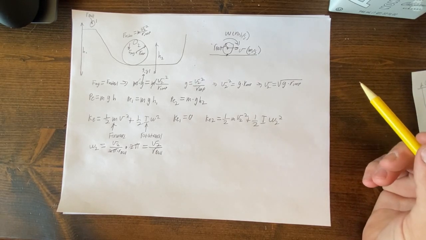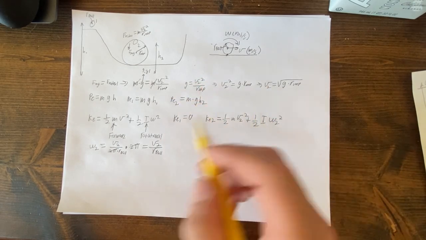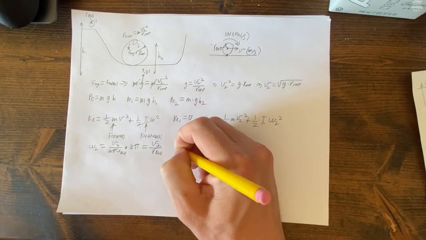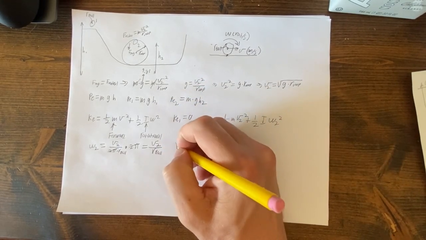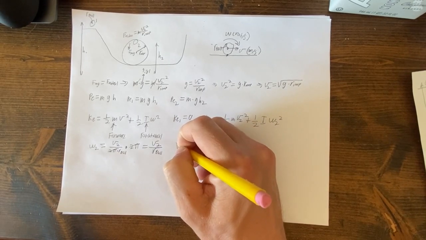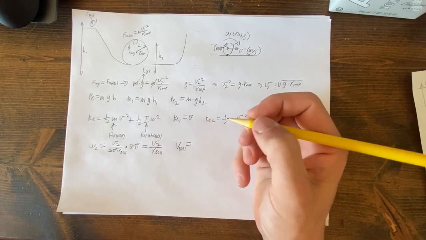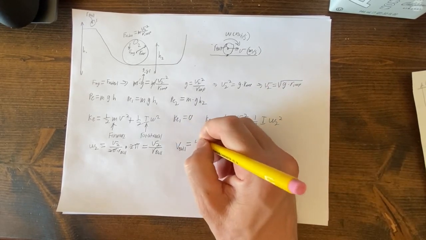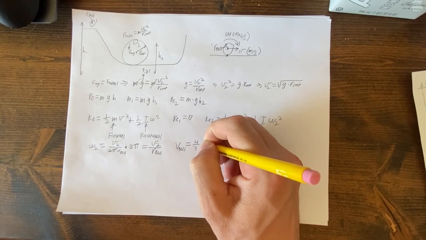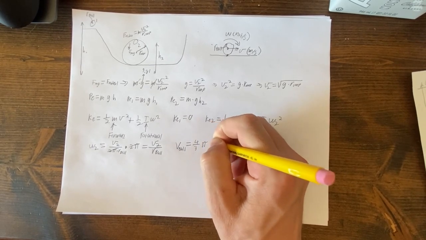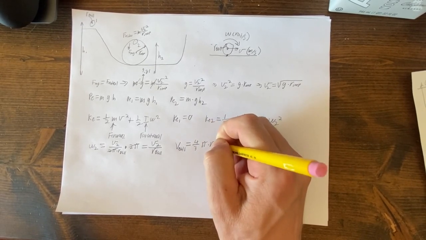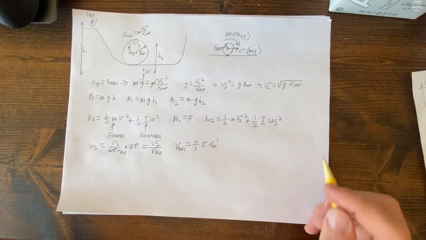So anyway, to find the moment of inertia, we'll first find the volume. I'm going to use capital V ball to denote the volume of the ball. You know the volume of a sphere is 4/3 times pi times r of the ball to the third.